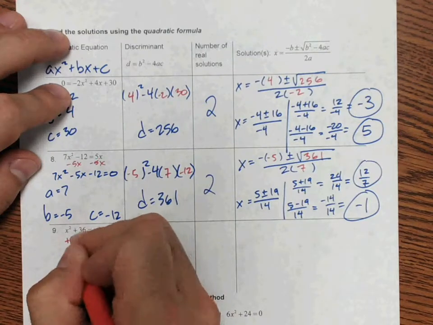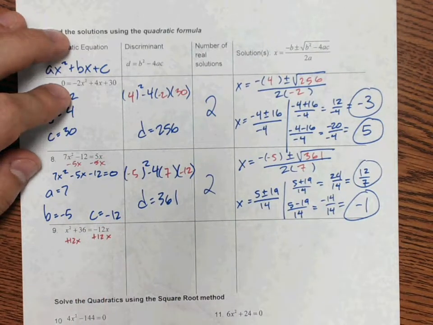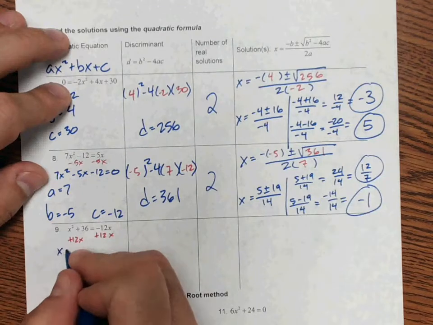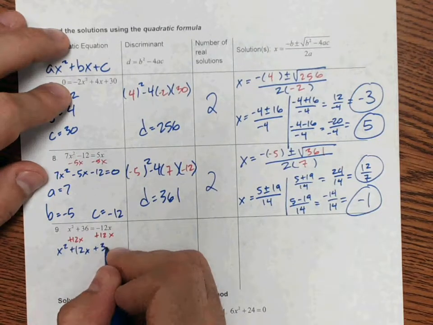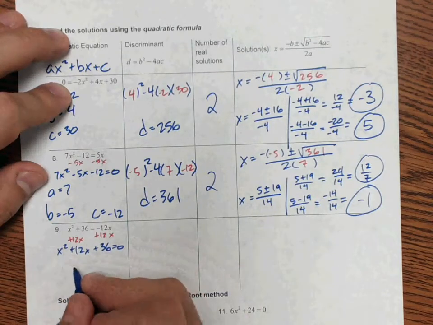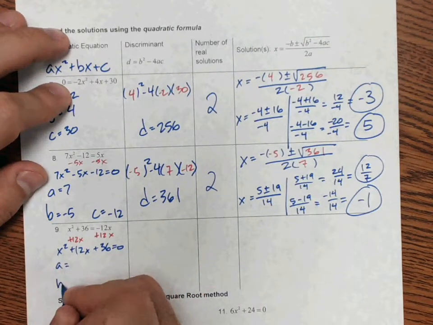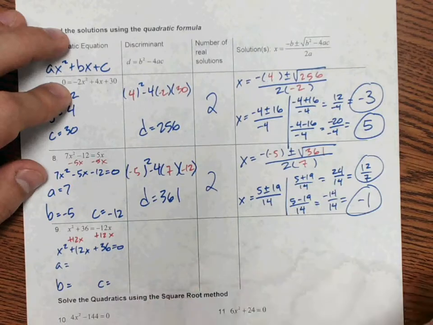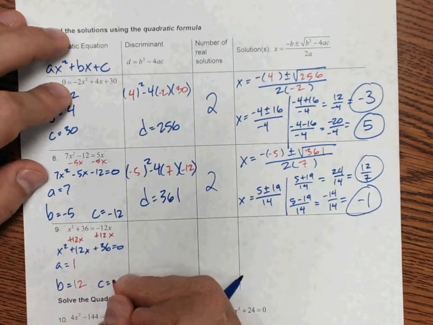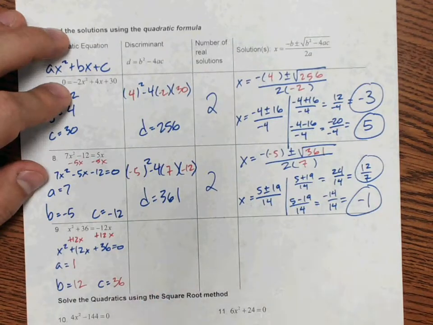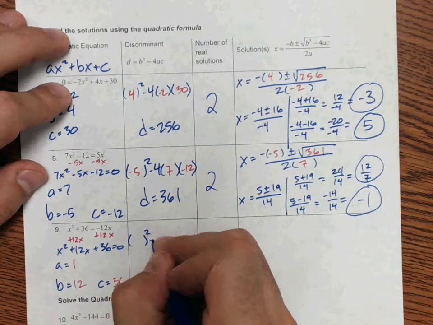And that's going to squeeze in between these two numbers here. So it becomes x squared plus 12x plus 36 equals 0. So we're going to find our A, B, and C. A is 1, B is 12, C is 36. So we're going to plug those numbers into our discriminant.